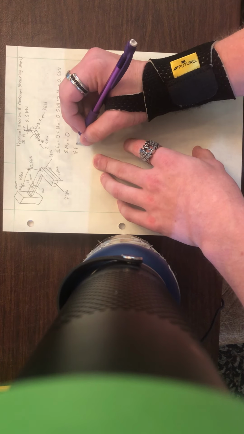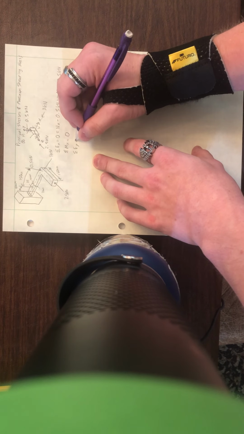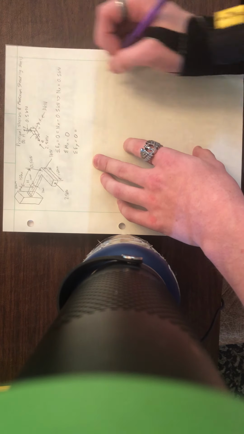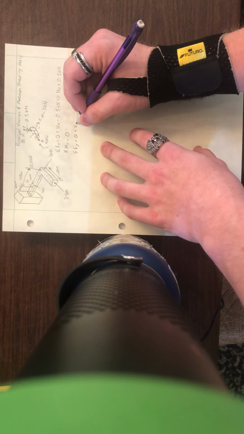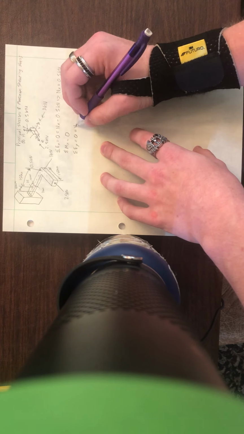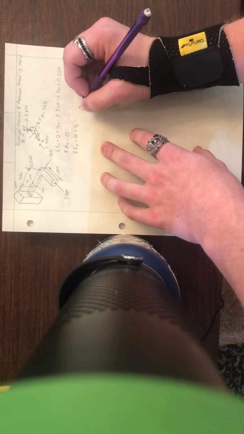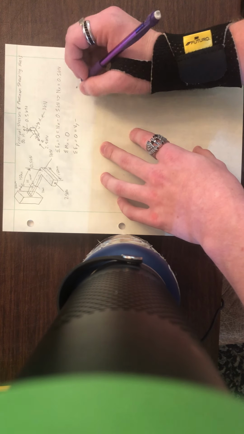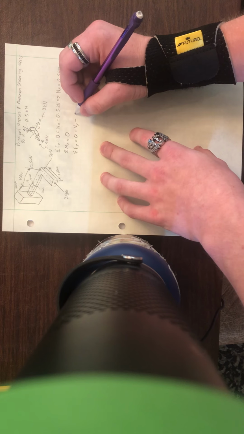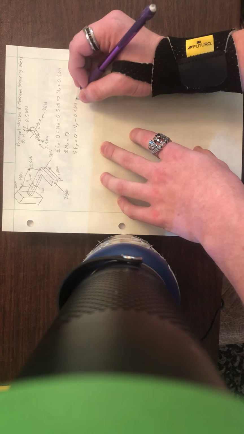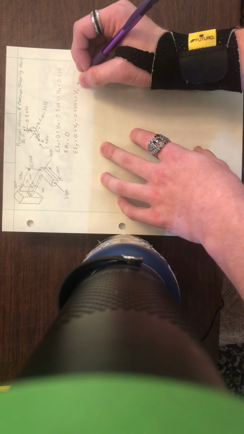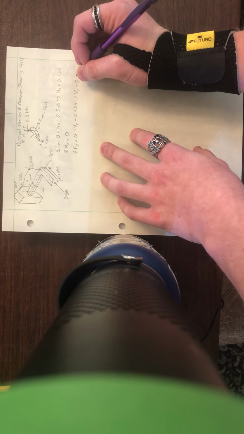So then moving on to the summation of forces in the Y, it'll be a shear force as a result, and it's minus 0.5 kilonewtons, which gives shear at Y of 0.5 kilonewtons.